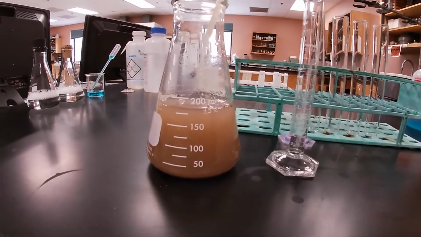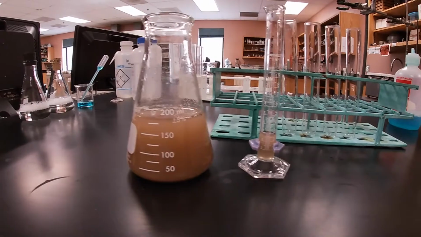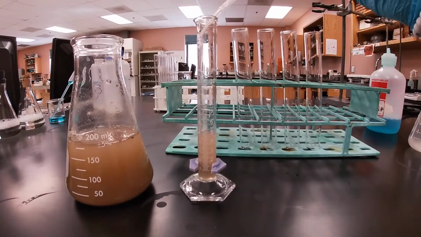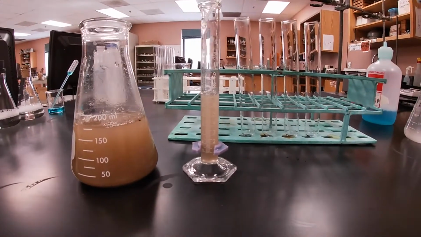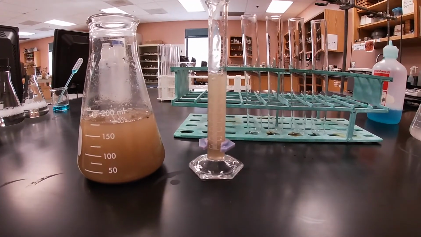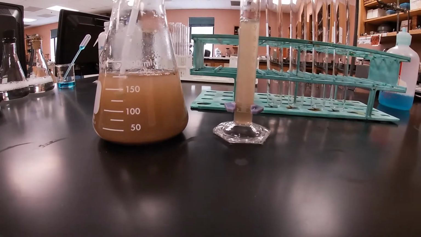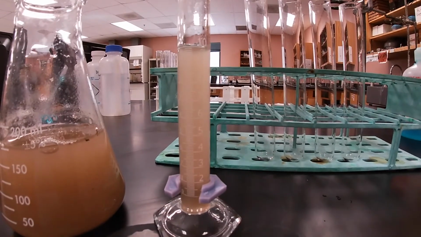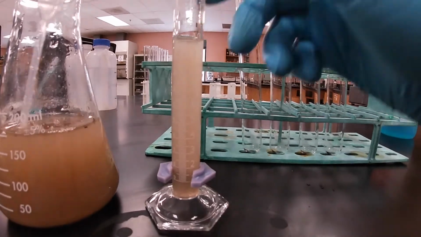So I went already and stirred my muddy water, and we're gonna go ahead and measure out those 10 milliliters of the muddy water. And so here we go, maybe one more, maybe one more. And so we're gonna leave one as our reference. And so, well, maybe a little bit more. And I think that'll be it.